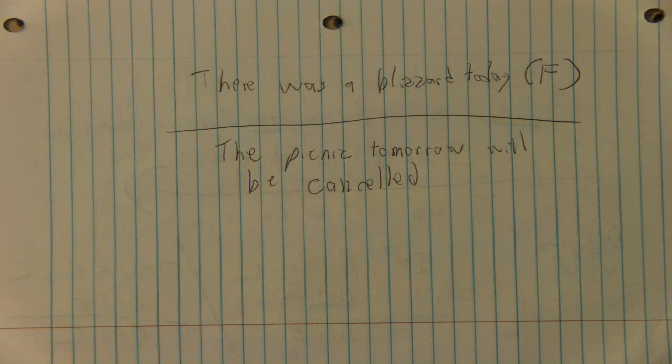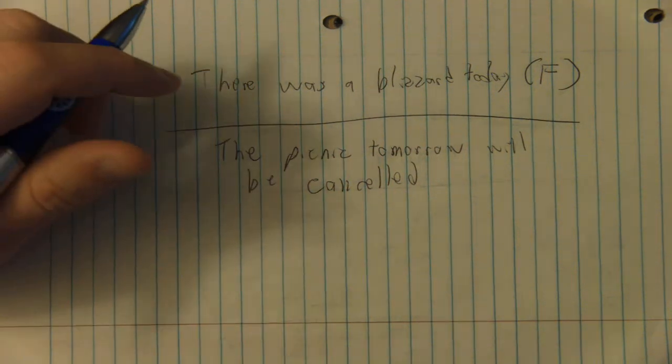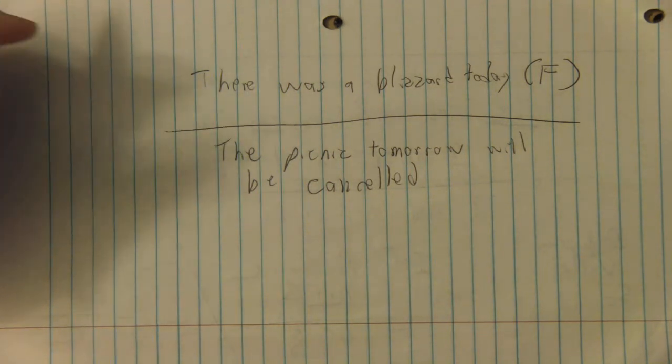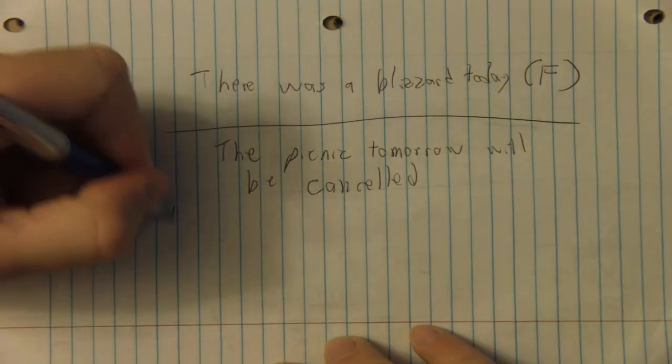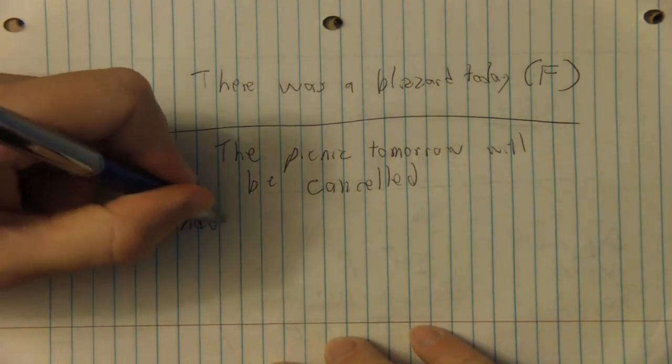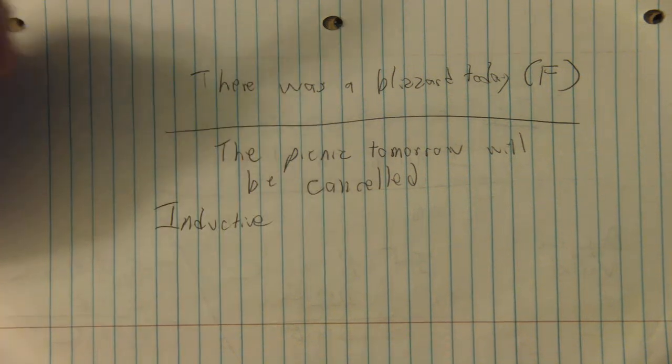In this case, it's supposed to follow about cause and effect. We're doing meteorology here. So this is in fact an inductive argument. Cool.